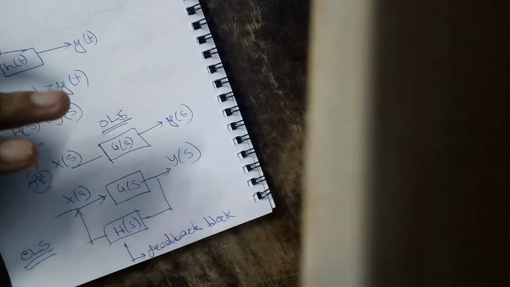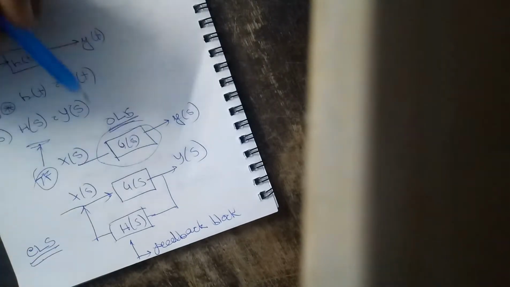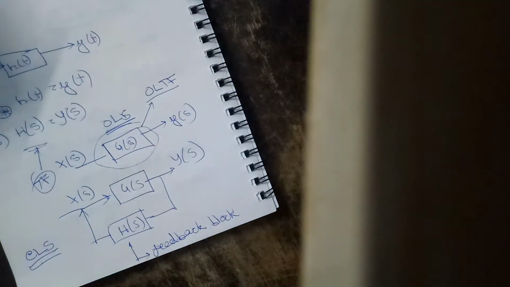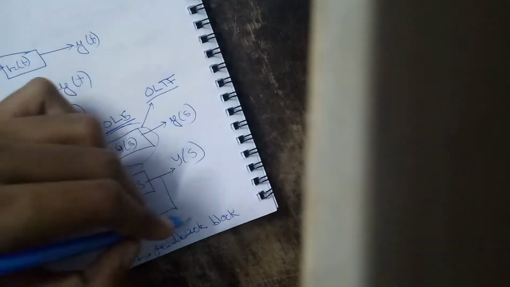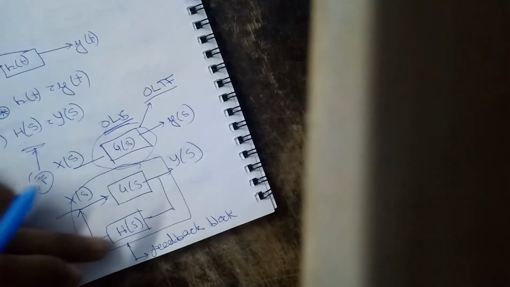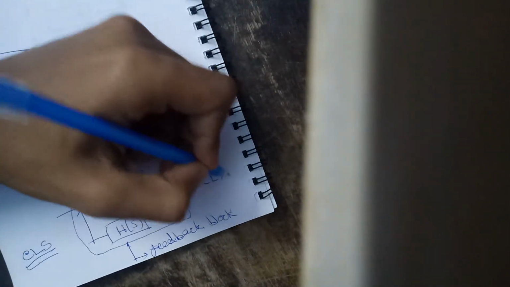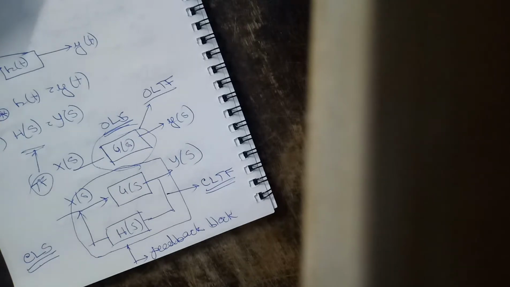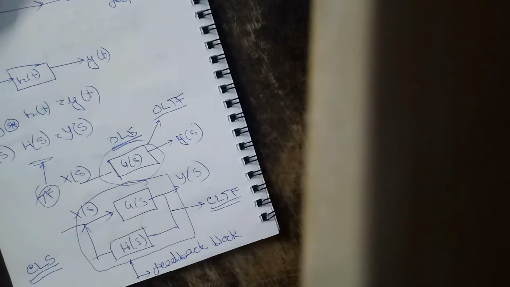Thus we can see that there are two types of system. One is the open loop system and one is the closed loop system. The transfer function of an open loop system is known as the open loop transfer function, or from now on we'll call it OLTF. And the transfer function of a closed loop system, that is, if we take this whole as a system, this totally will be called the closed loop transfer function, that is the CLTF, right? So we have two types of transfer function, the open loop transfer function and the closed loop transfer function, right?